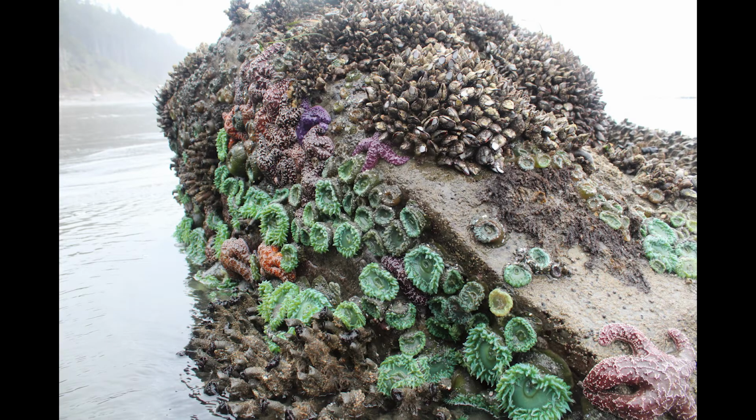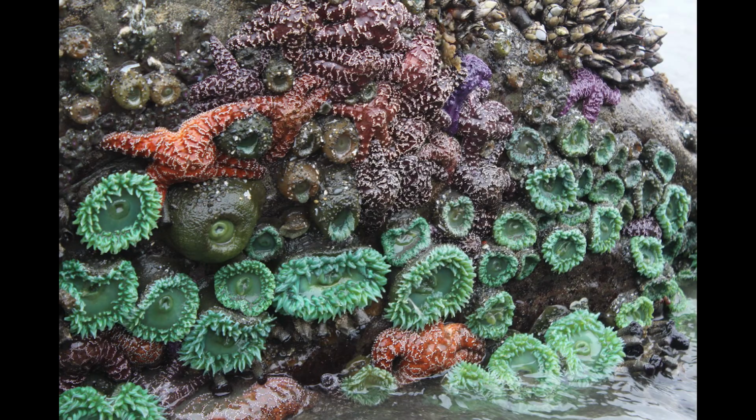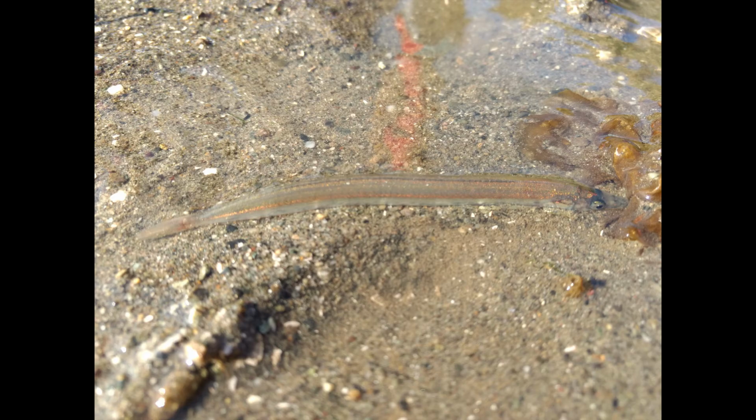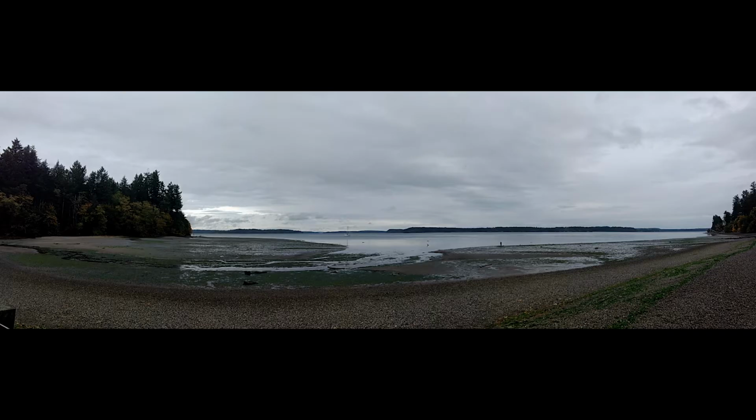Some of the larger animals, like fish, swim out with the tide. Other animals, like clams, barnacles, oysters, and mussels, can close their shells tightly to keep in water. Snails and limpets clamp tightly to rocks, and some animals burrow into the sand and mud, while others hide under rocks.